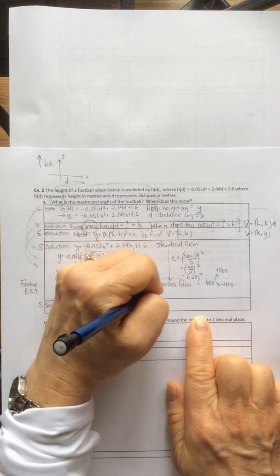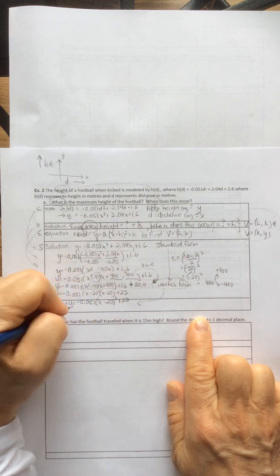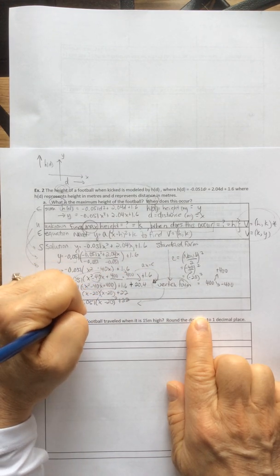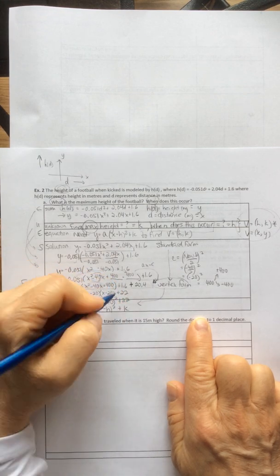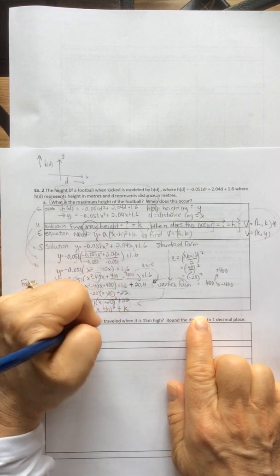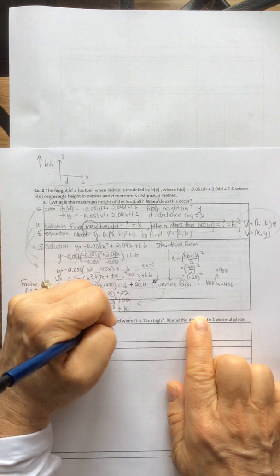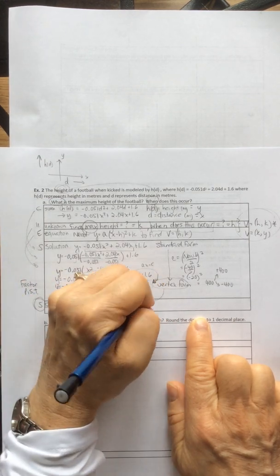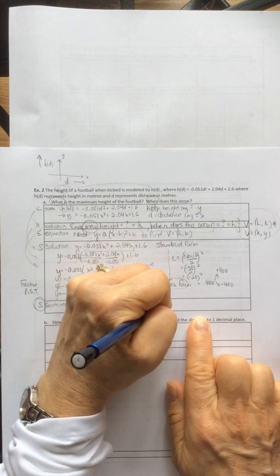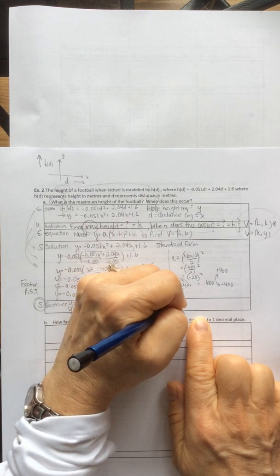I compare it to vertex form, which is what I'm at. There's my h and there's my k. So h is 20, k is 22. Okay, so my s is my sentence.